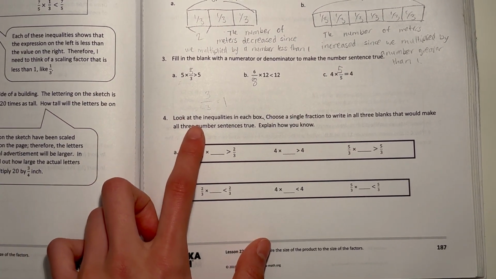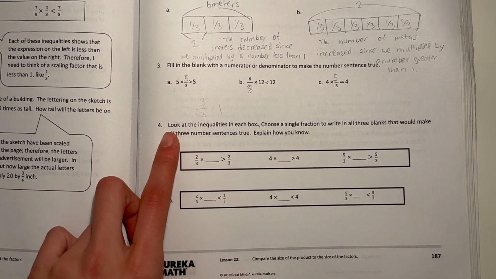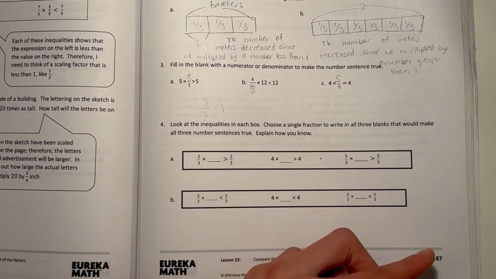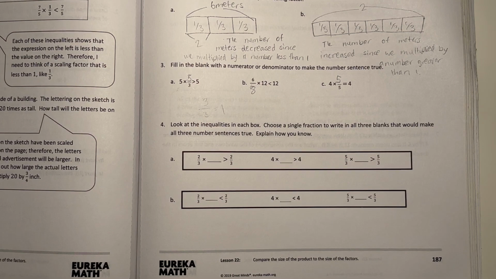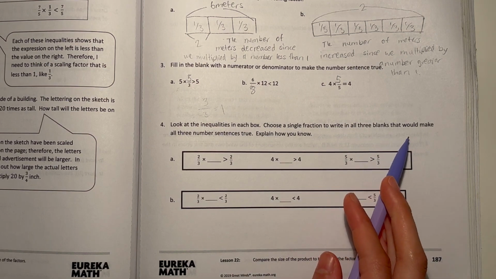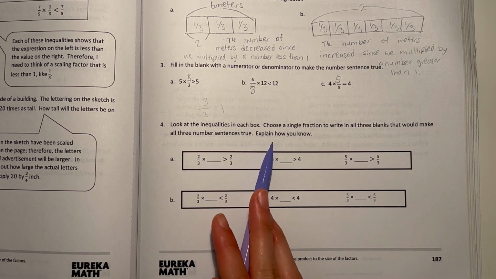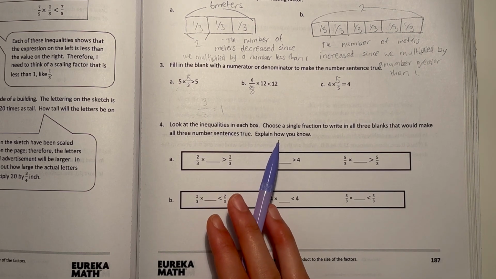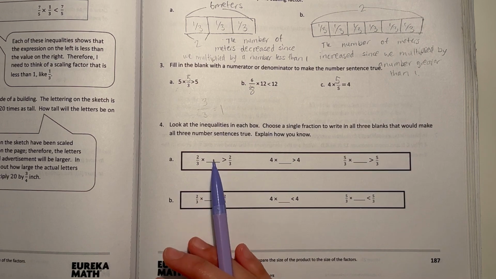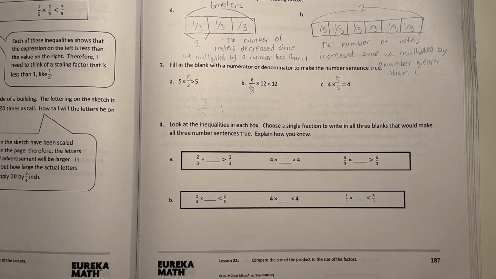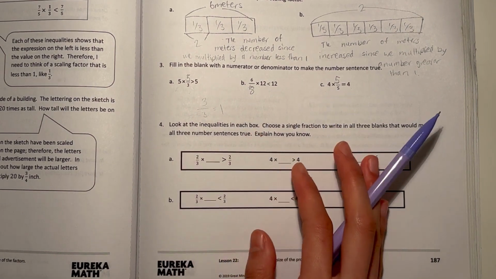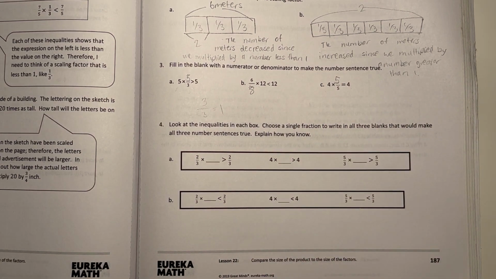Alright, number 4. Look at the inequalities in each box. Choose a single fraction to write in all 3 blanks, so that would make all 3 number sentences true. Explain how you know. So what we want to do here is choose one fraction, and we can't change it. We need to keep that fraction to fit in all 3 equations, and we want to make sure that fraction works for all 3 equations.